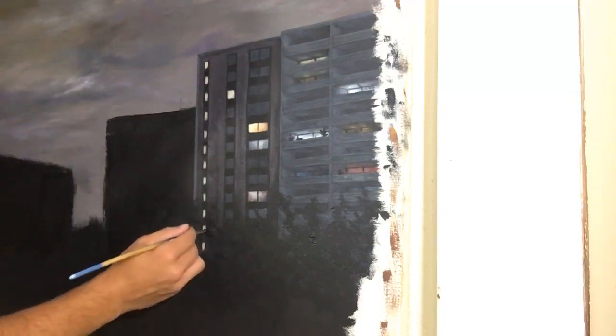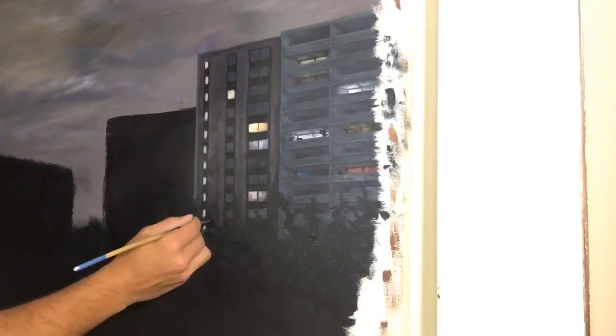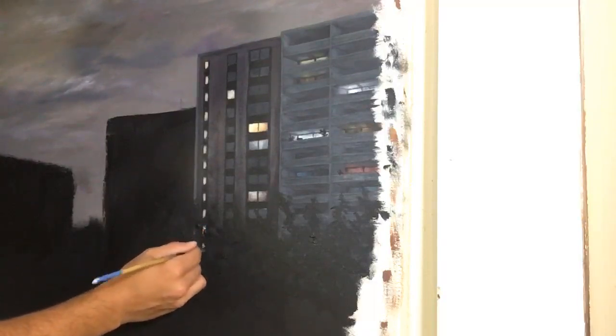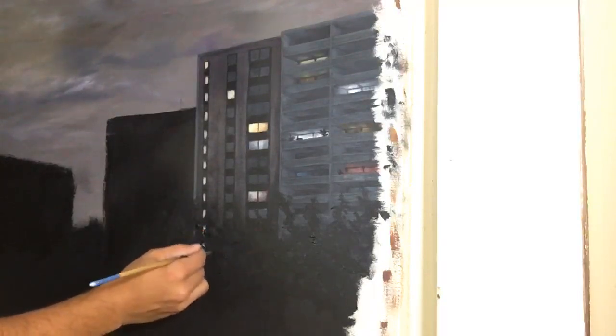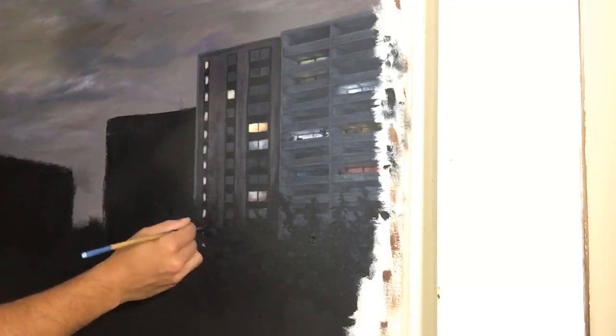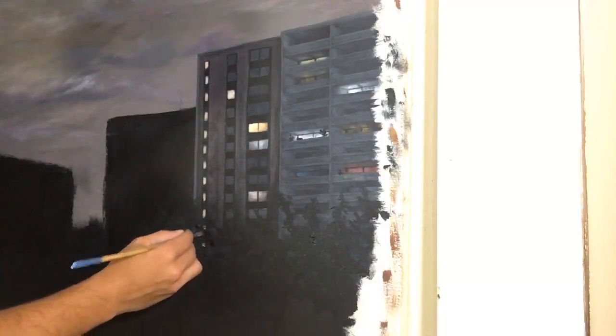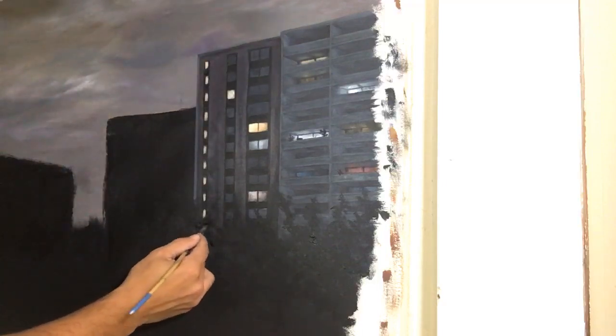All right. And then, like I said, this section down here, it's a little bit in the trees. So you're going to see the light poking through some leaves. Just like so. And there we have it. Our apartment complex is finally done.